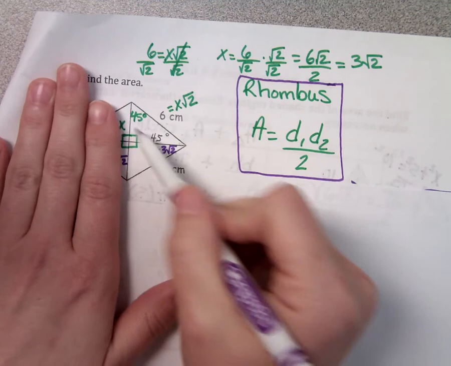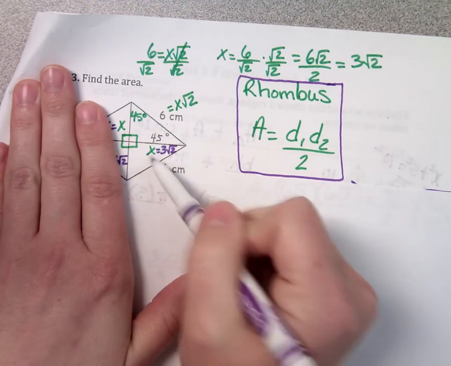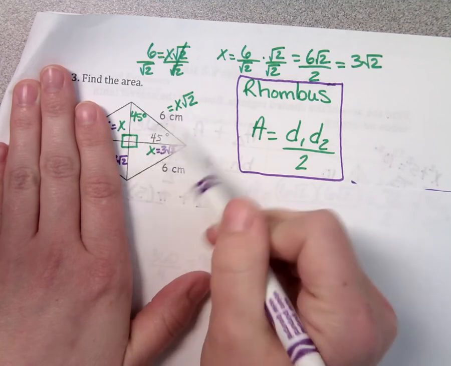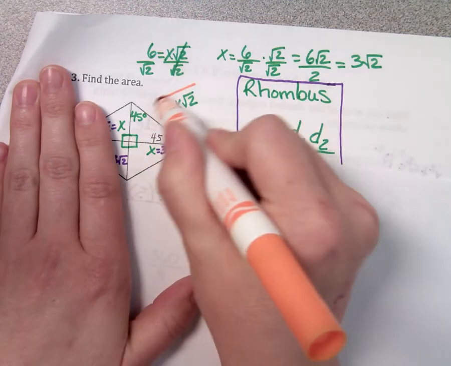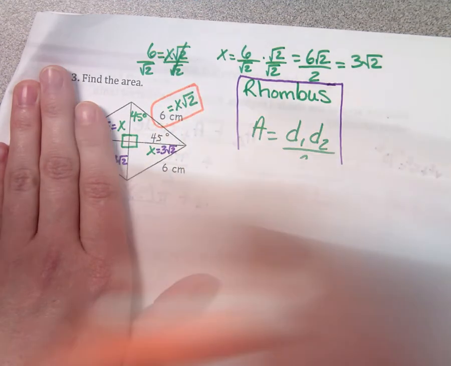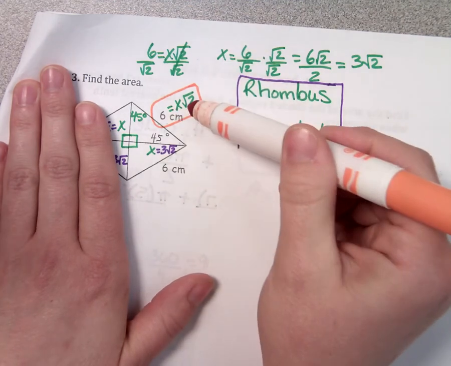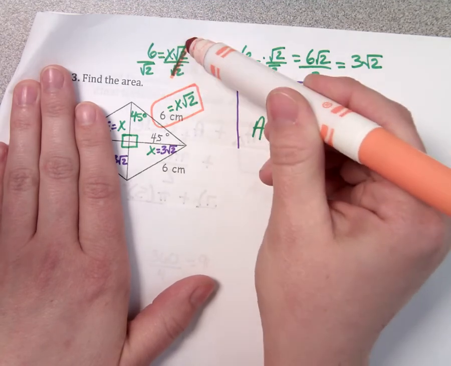Okay, I had to work with the 45, 45, 90 triangle. Across from my 45s, I labeled with x's, and across from the 90, I labeled with x square root of 2. And then I had to proceed to solve this equation right here. And so you can see my work. I got the x by itself by dividing both sides by square root of 2. That just went away. Shoop.